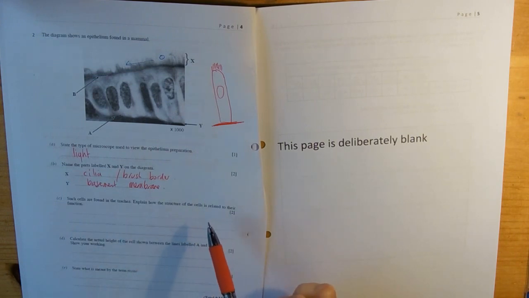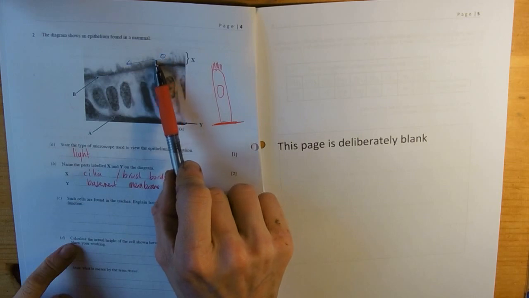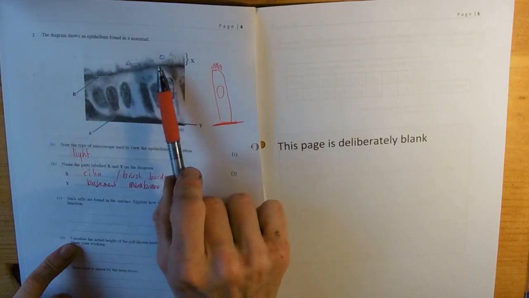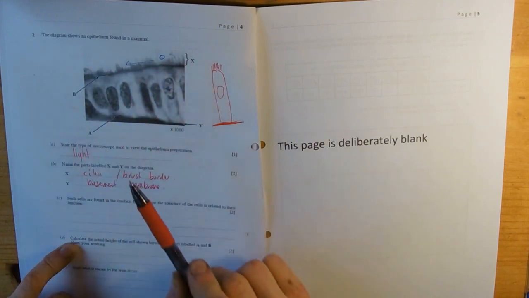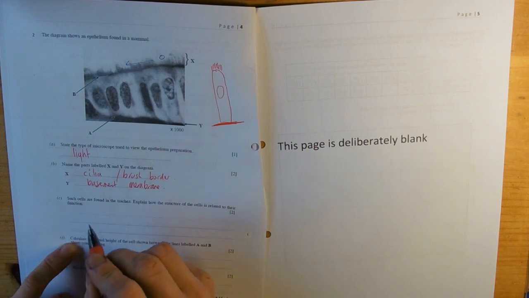Explain how the structure of the cells is related to its function. So, as we said before, the bacteria and dust particles can be moved along with mucus to keep the linings of these very important tubes free of dirt and blockages.